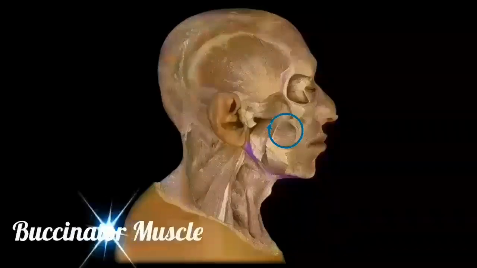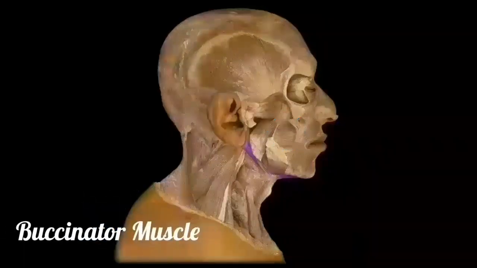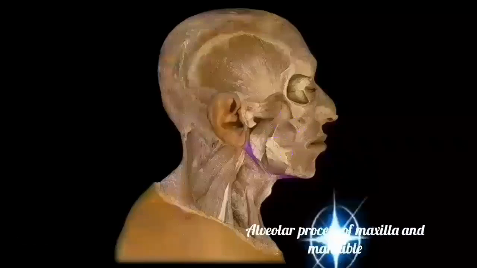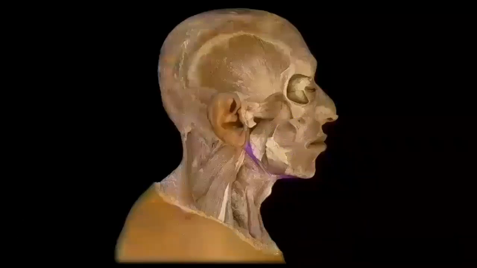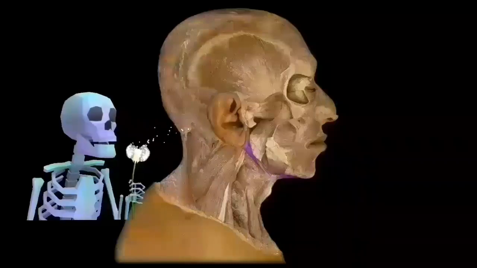Now we will talk about the buccinator muscle. This muscle originates from the maxilla and the mandible, from the alveolar process of maxilla and mandible at the molars region, and from the pterygomandibular ligaments. The insertion of this muscle is anteriorly to the orbicularis oris and to the lip. This muscle acts by pushing the cheek against the teeth, as in blowing or in whistling.